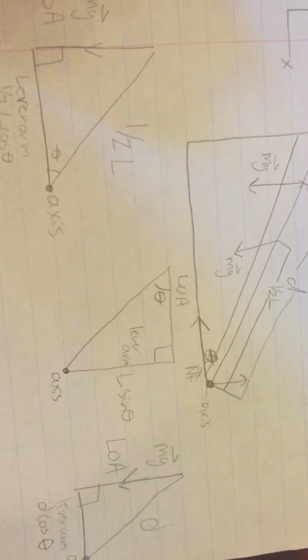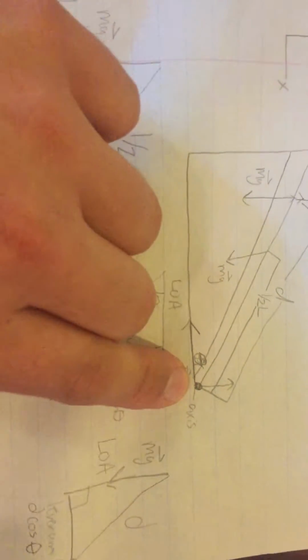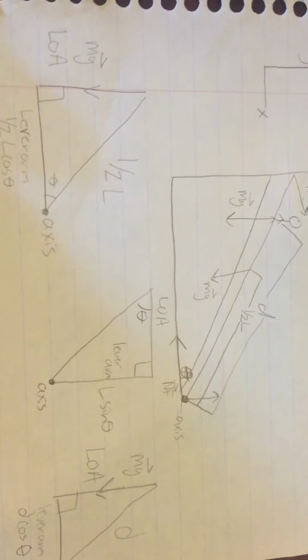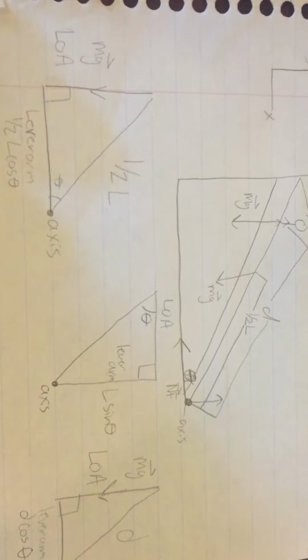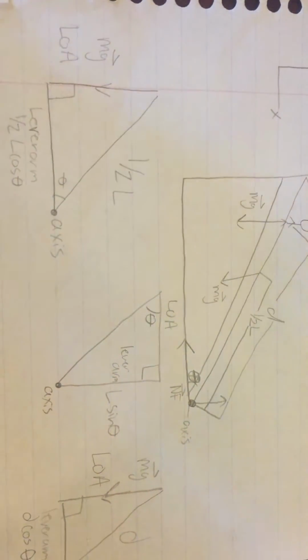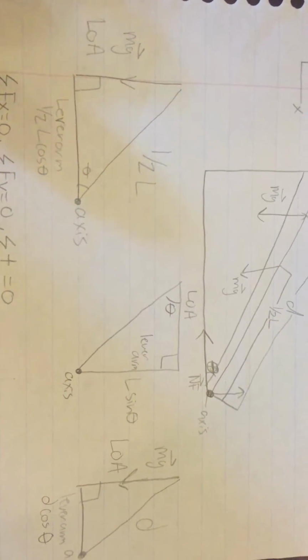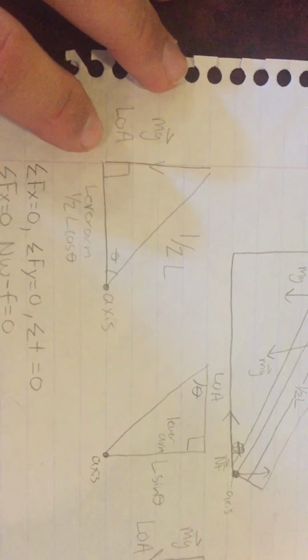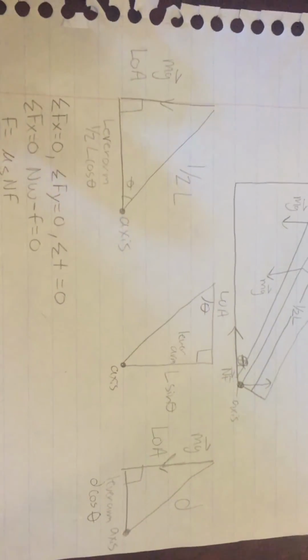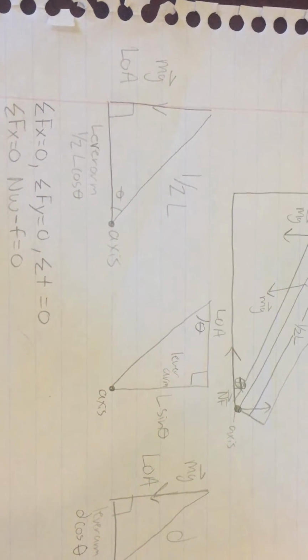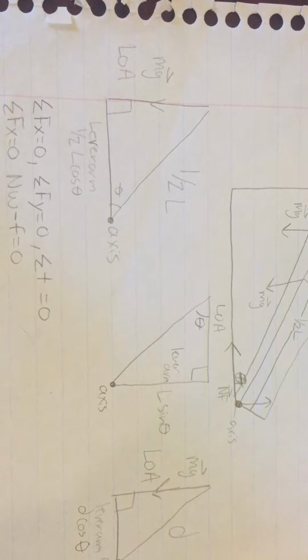Another reason I chose this axis is that the distance D is measured from the bottom of the ladder. In this situation, the forces are either vertical or horizontal, so I thought it was easiest to use lever arms to find the torques. In my three diagrams right here, I used the lever arm. I drew the line of action for each force, and then I drew the lever arm, which is perpendicular between the axis and the line of action.